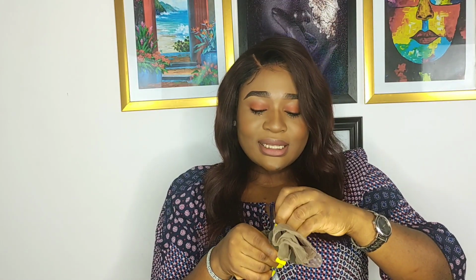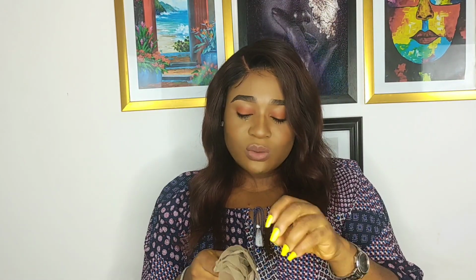So guys, with a 6x6 closure, you just have a wider area than the 5x5 closure. So next, after closures, what we then have is what is known as a frontal, which some people call a full frontal. But also with frontals, there are different sizes of frontals.